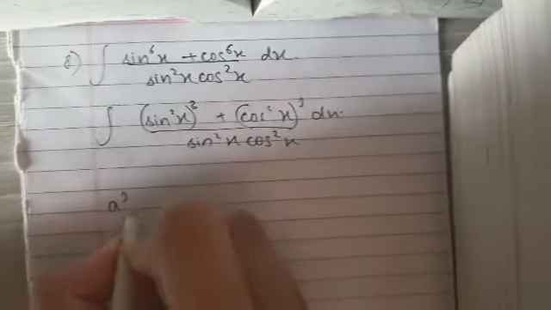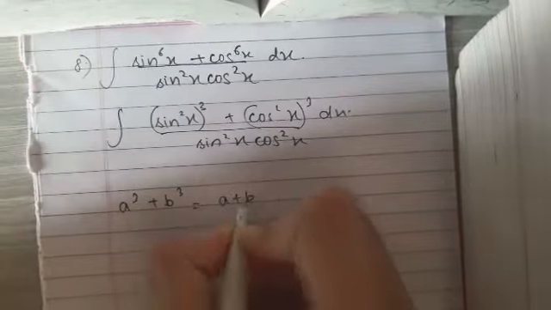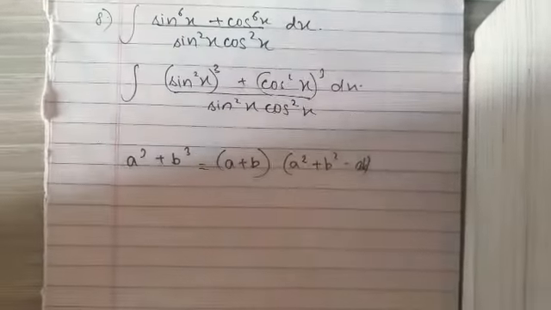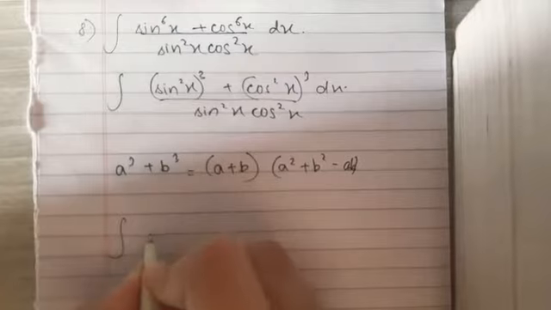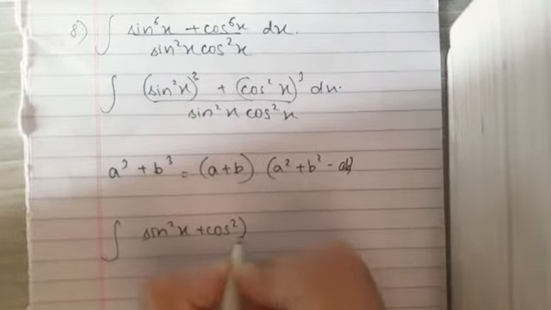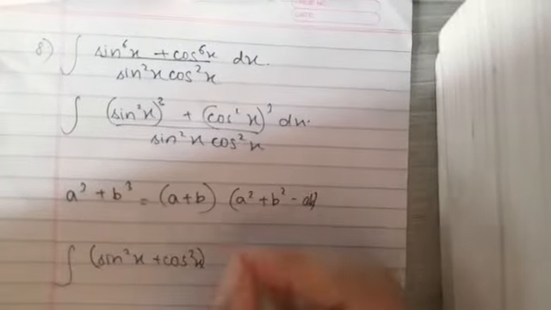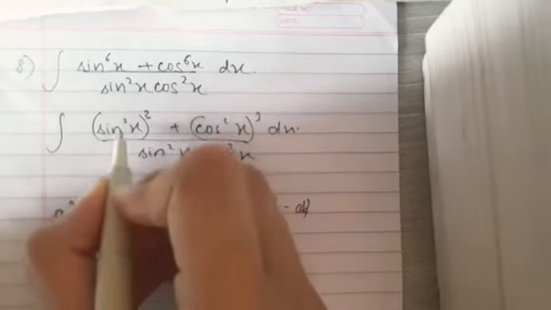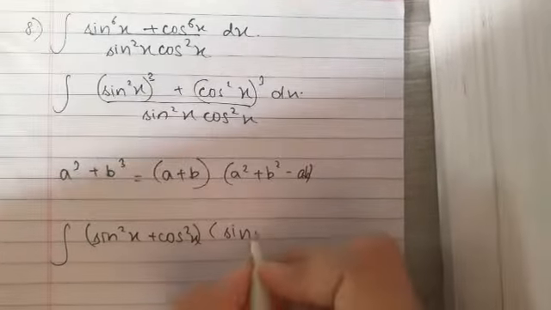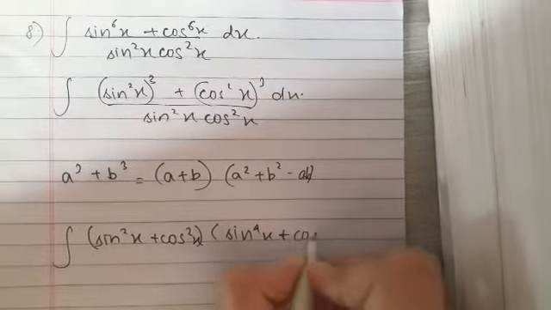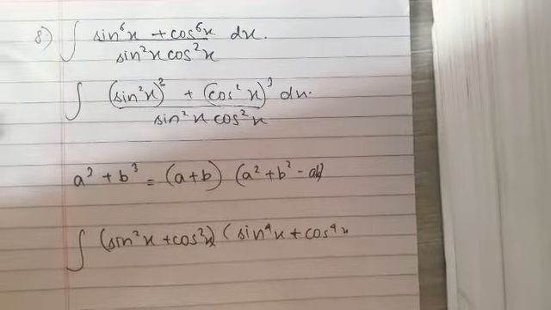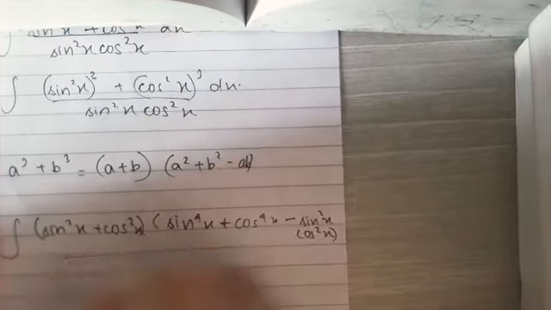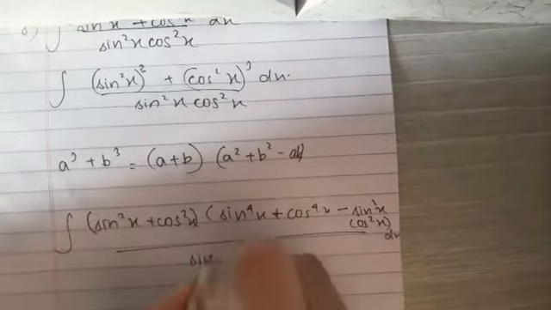So we know that a cube plus b cube is (a plus b)(a square plus b square minus ab). That's exactly how we're going to write this. We're going to write it as (sin square x plus cos square x) times (sin square x)square, which is sin raised to 4, plus cos raised to 4, minus ab, which would be sin square x cos square x, upon sin square x cos square x.